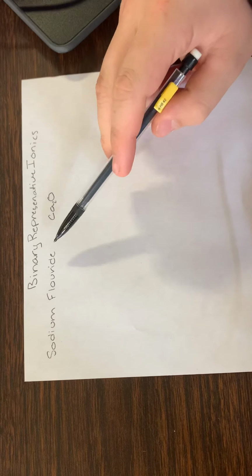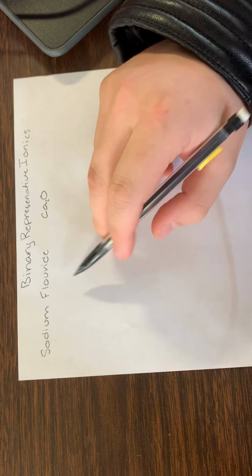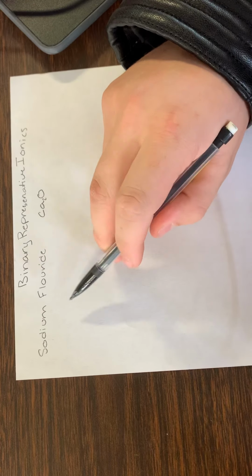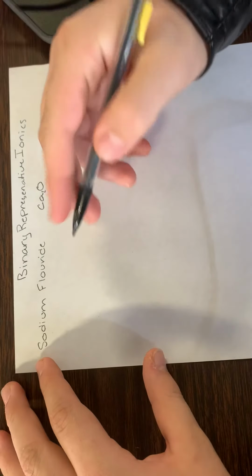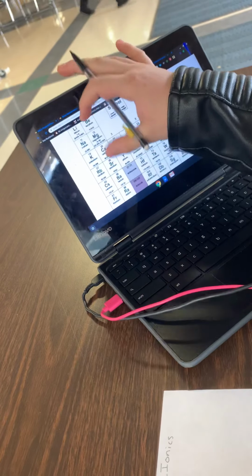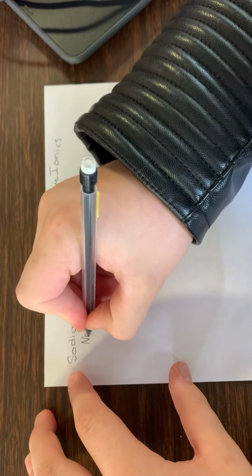All right, today we're going to be doing binary representative ionics. First is going to be sodium fluoride, and we are going to be putting it into nomenclature. And so sodium is going to be right here, Na. It's going to be right in the first column, so we're going to do Na with a positive 1 charge because that's how it's charged.